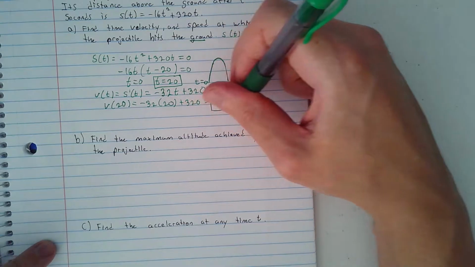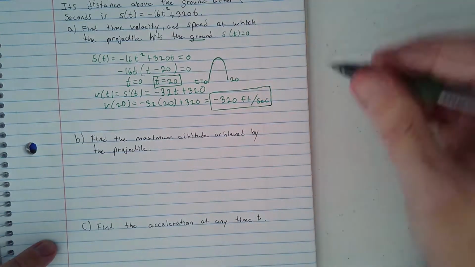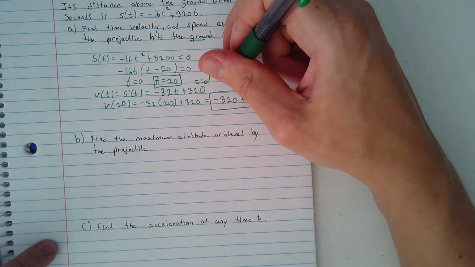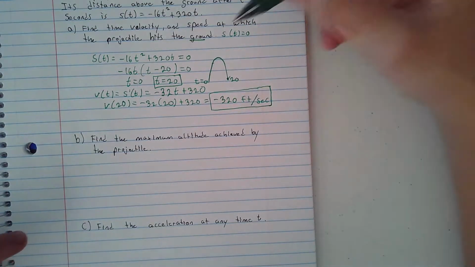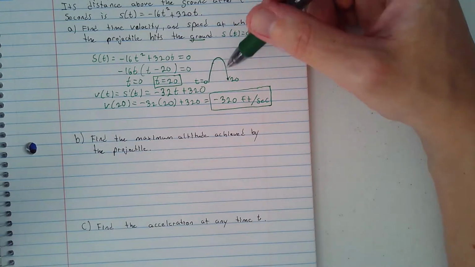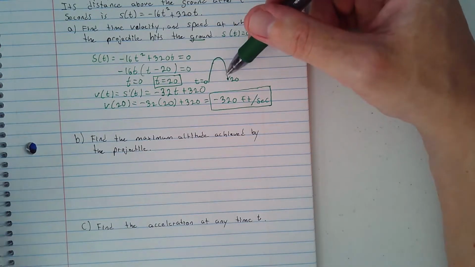Remember that velocity is direction and speed, so it tells you that the direction was going down because it's negative, which you already knew. If something goes up, it has to come down at some point.